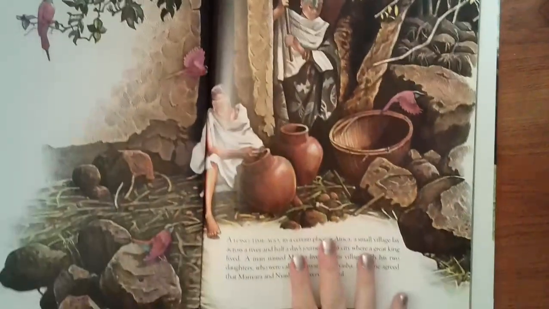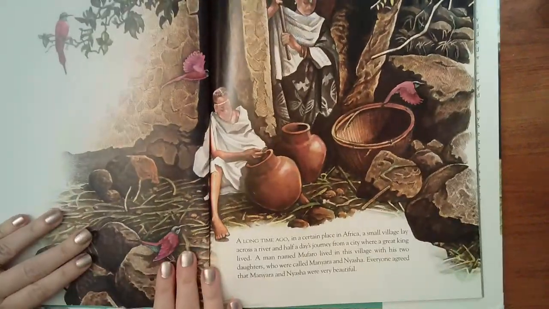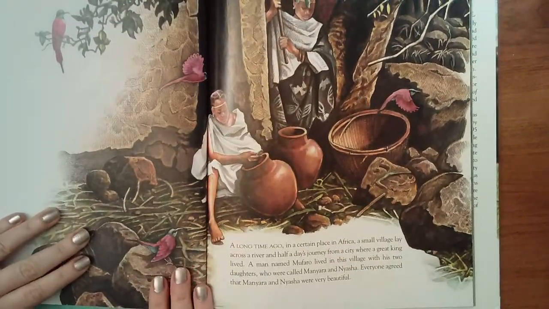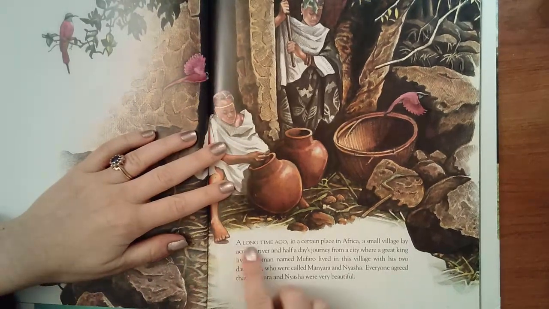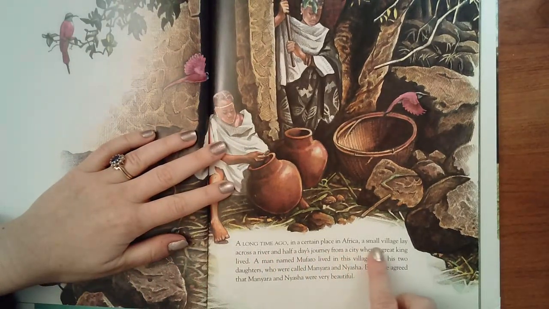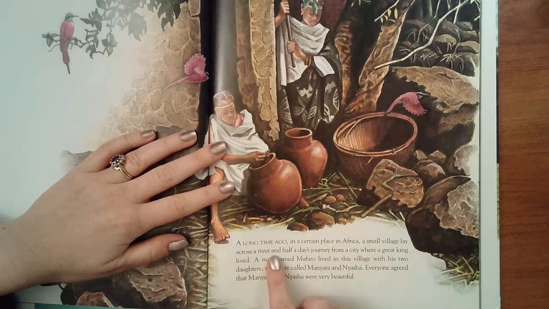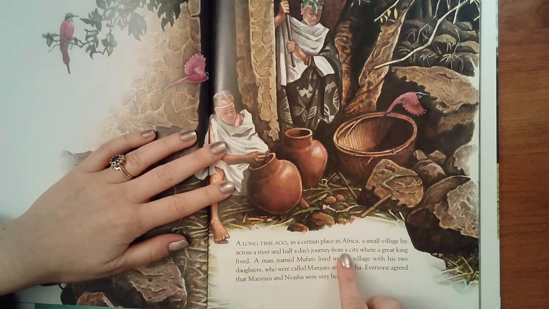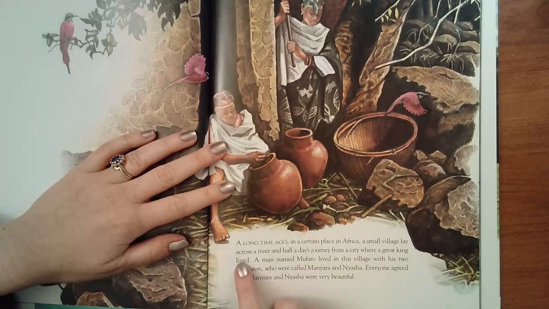This is a story that we had last week. This is Mufaro's Beautiful Daughters, which is kind of like a Cinderella story set in Africa. "A long time ago, in a certain place in Africa, a small village lay across a river and half a day's journey from a city where a great king lived." So already, when? A long time ago.